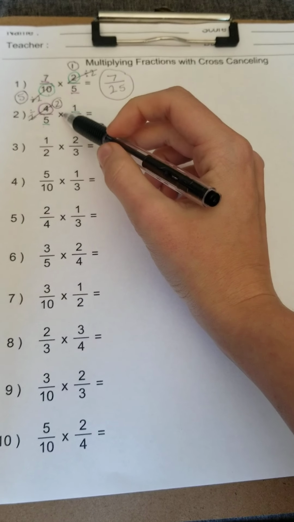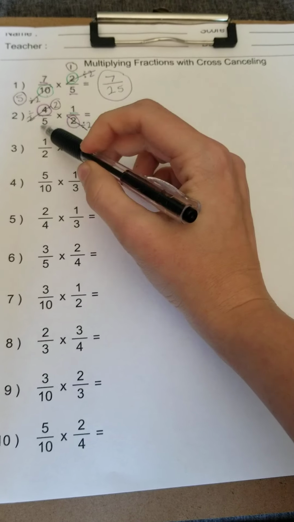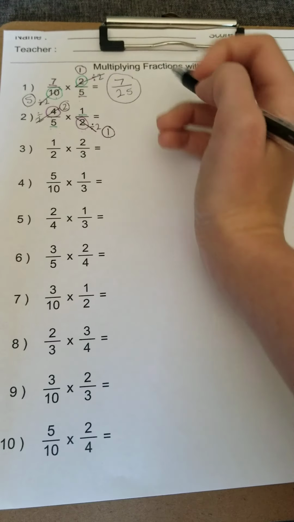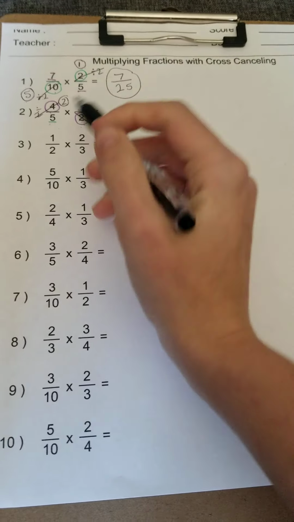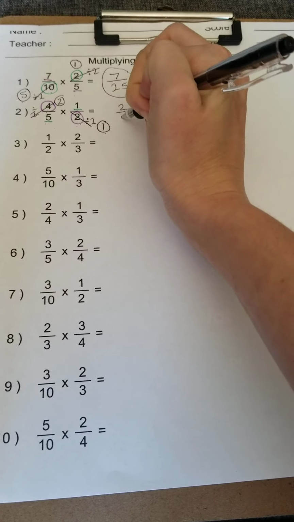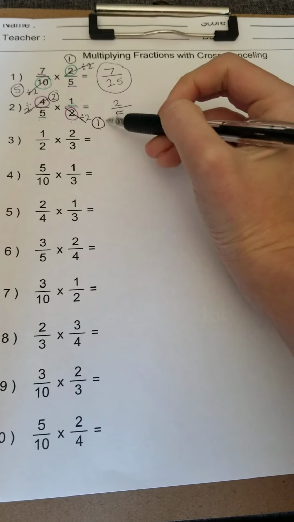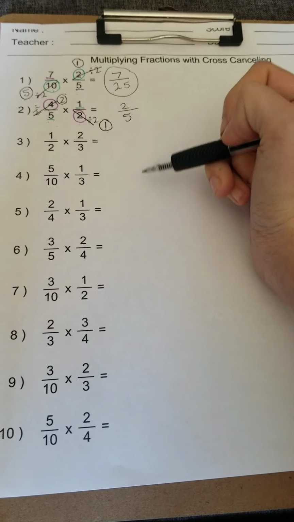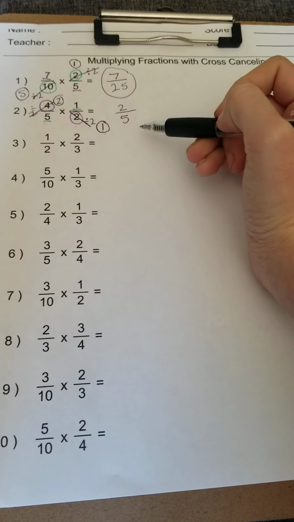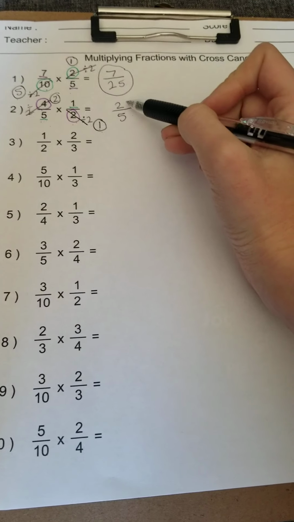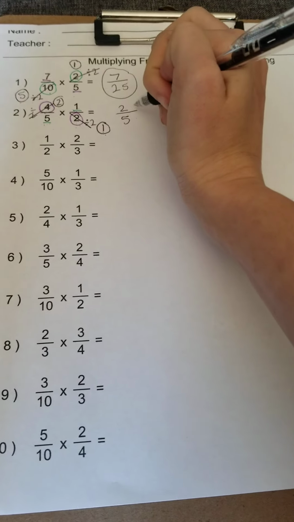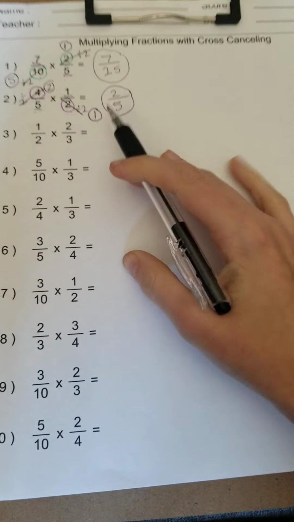So now I'm going to multiply across the top to get my new numerator and then multiply across the bottom to get the new denominator. 2 times 1 is going to give me 2. And then 5 times 1 is going to give me 5. So once again, I'm going to triple check, making sure that this is in simplest form. I've got 2 in the numerator, 5 in the denominator. Is there a factor greater than 1 that can go into both 2 and 5 evenly? The answer is no, it is in simplest form, so I'm going to circle that as my answer.